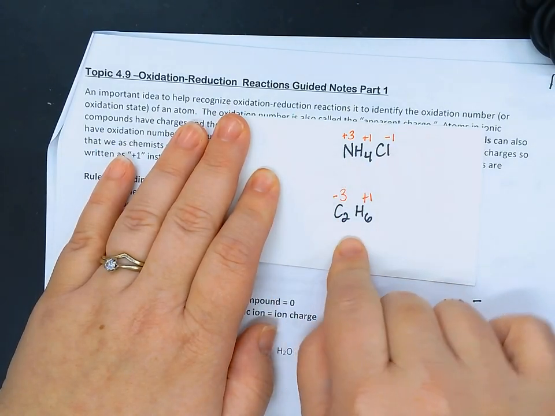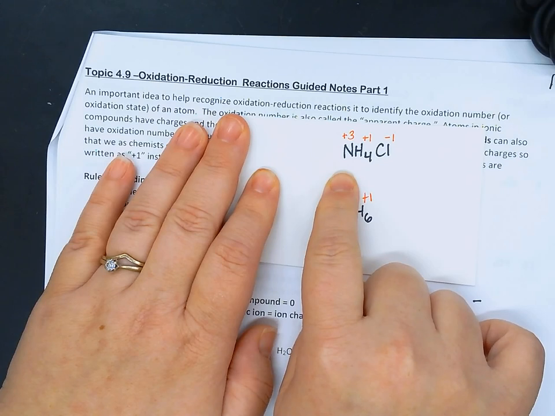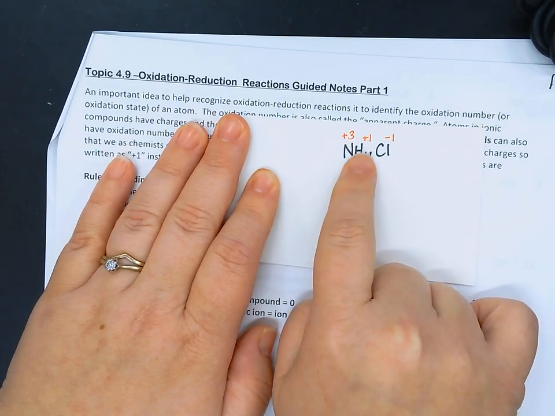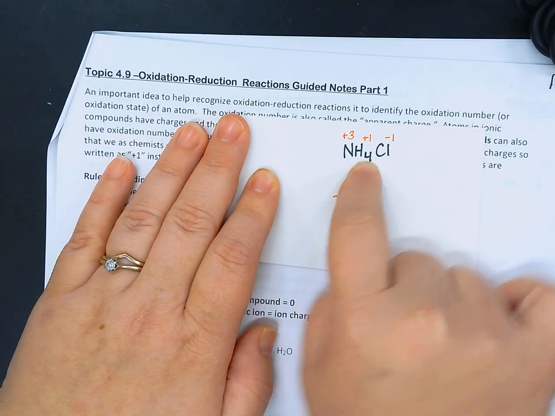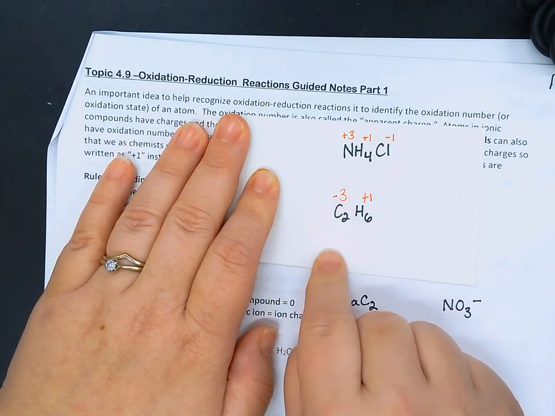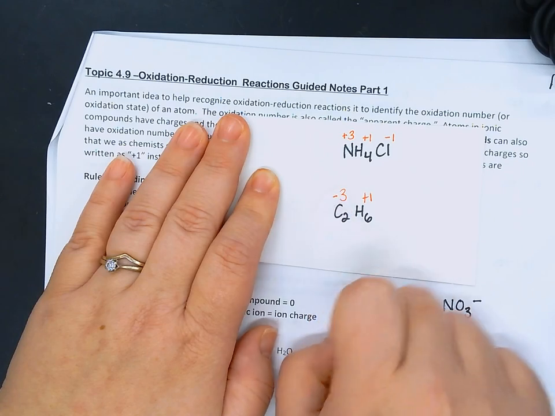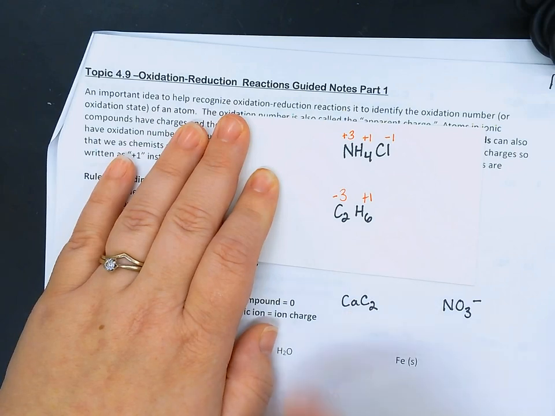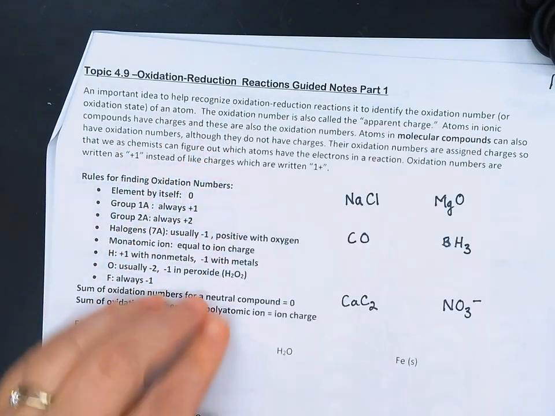Now, these belong to each individual element. So I've got one nitrogen with a +3. I've got 4 hydrogens, so each of those would be +1. And then the one chlorine would be -1. Here I've got a carbon that's -3, so each carbon would be -3, and then each of the 6 hydrogens would be +1. So again, we're going to learn how to identify those numbers and figure them out.